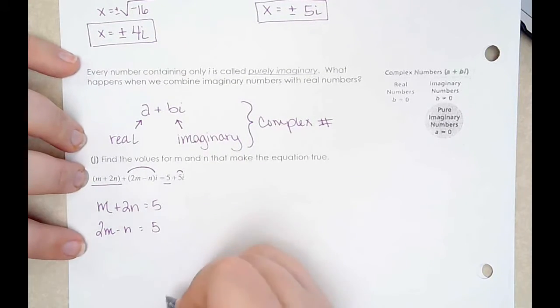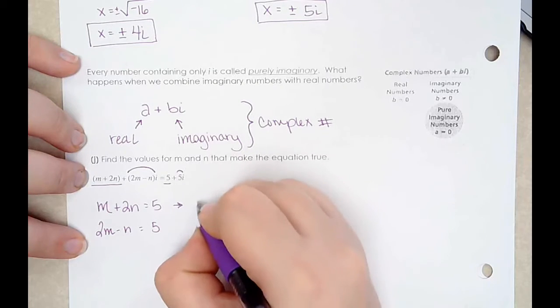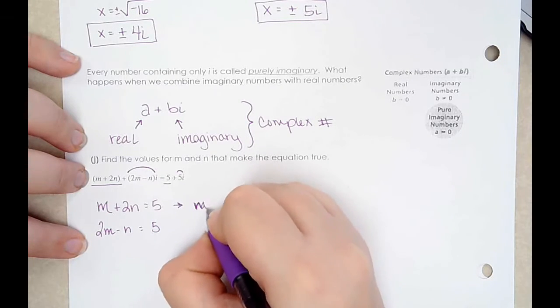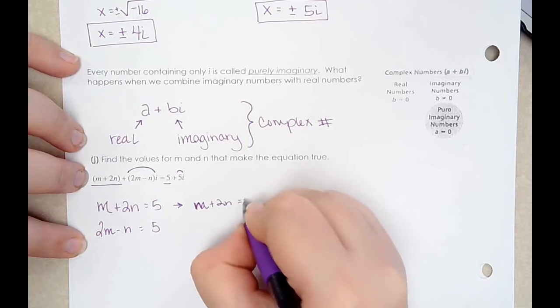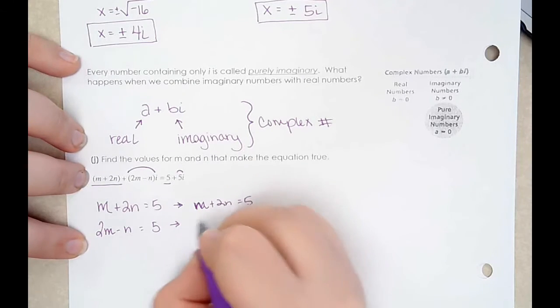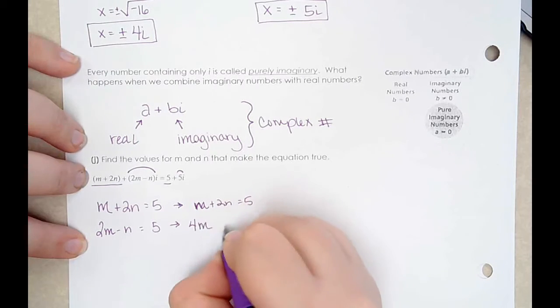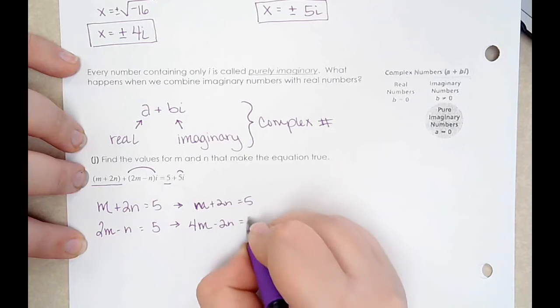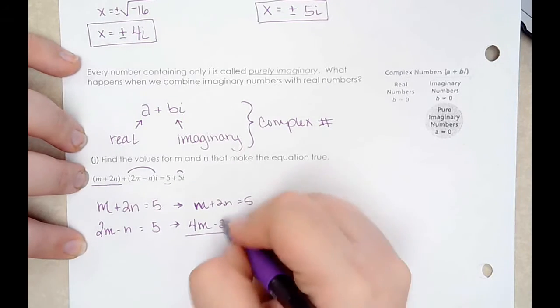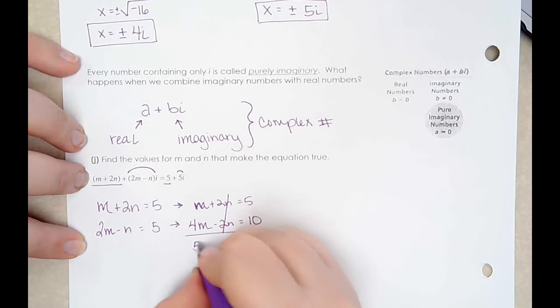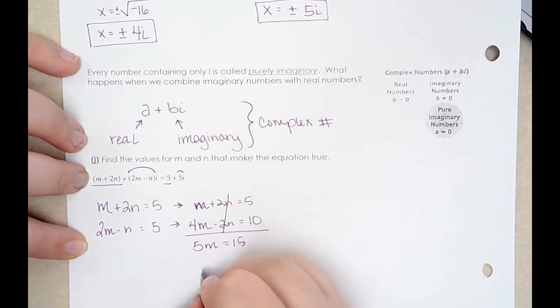I'm going to solve this by leaving the first one and multiplying the second one by 2, because when I do that, I get negative 2m, which is going to cancel that out. So my middle terms cancel, and I get 5 equals 15, m equals 3.